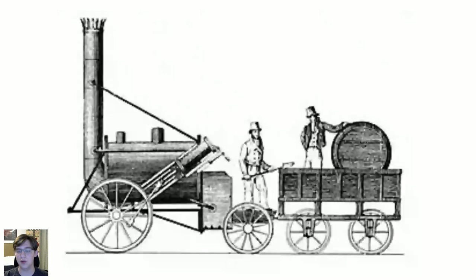Last year the DBQ was literally about trains. It was an absolute joke. But yeah, the trains are really important. And if there's one piece of industrial technology that you have to know, it's railroads. That's arguably the most important for the Industrial Revolution.